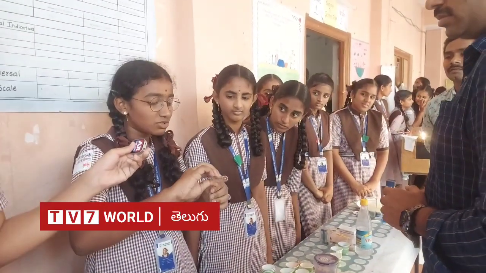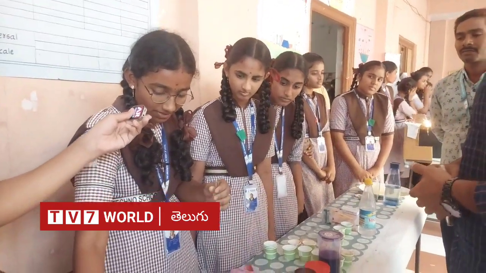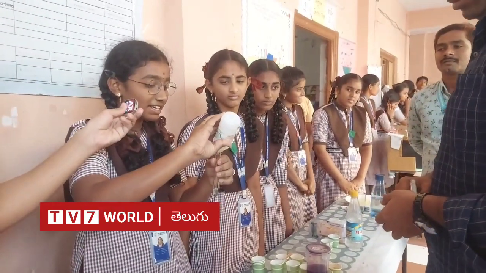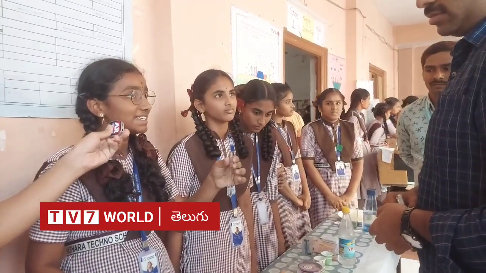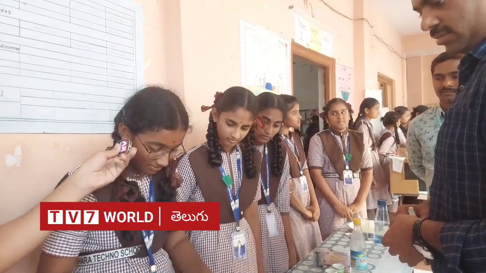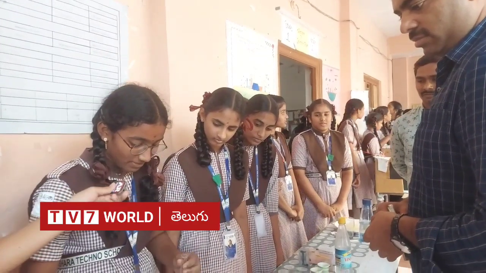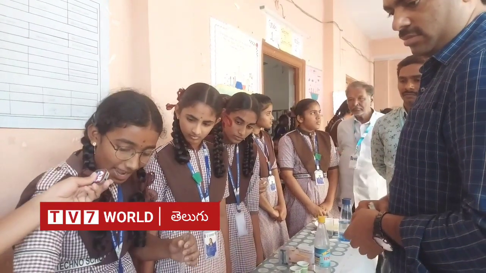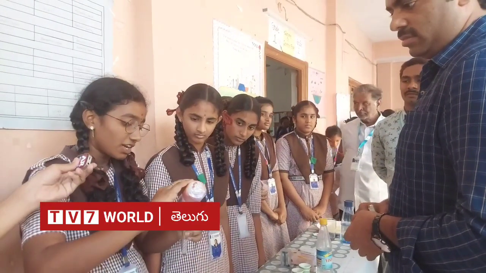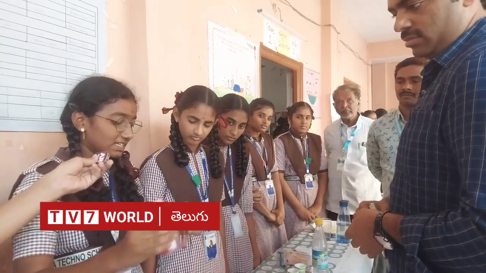Then we take an unknown solution, and when we add phenolphthalein indicator to it, it turns colorless. So the nature of the substance is acid. When we take another unknown solution in a test tube and add methyl orange to it, it turns red.